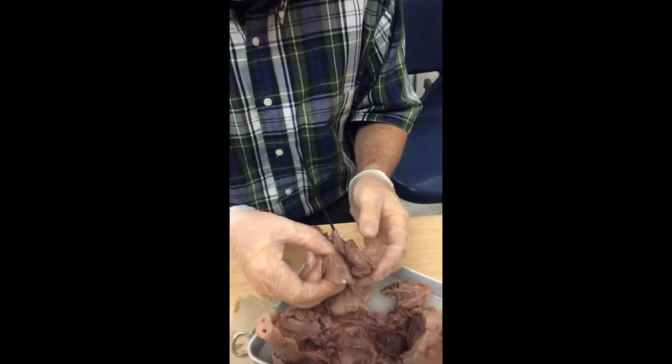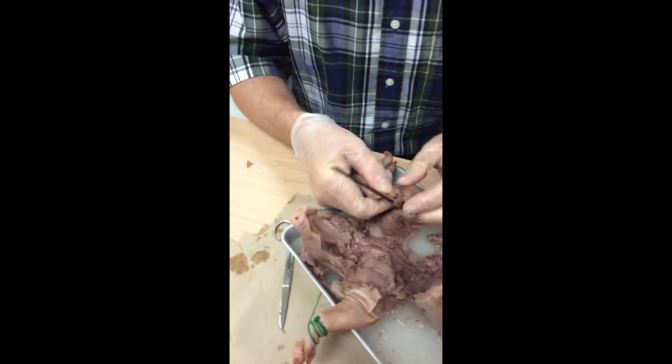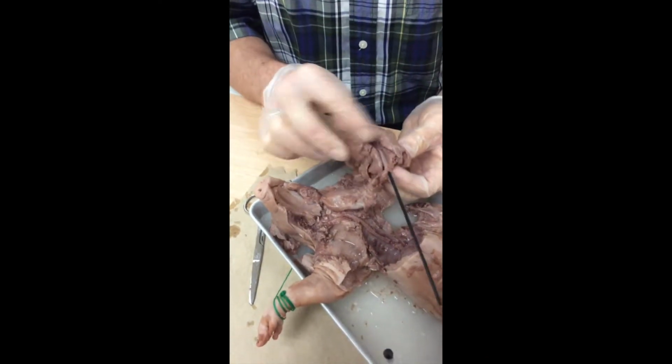Okay, so that was kind of novel. I'm getting lightheaded, so we're going to stop. Once you've done that again, I'm going to have you count the lobes of the lung.